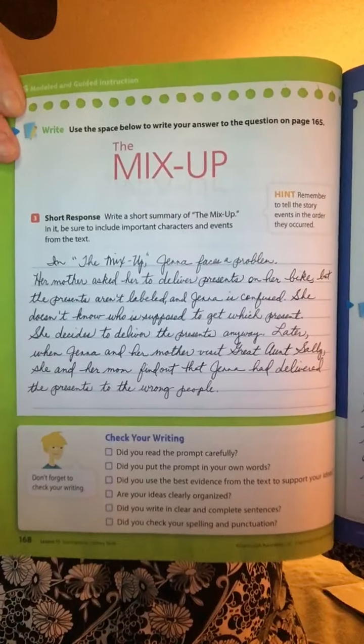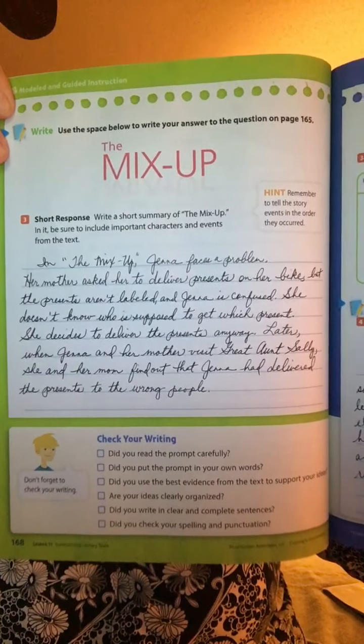And if you want to stop and just take a look at this when you can, like I said, if you have most of this, it's fine, even if it's not exactly like this.